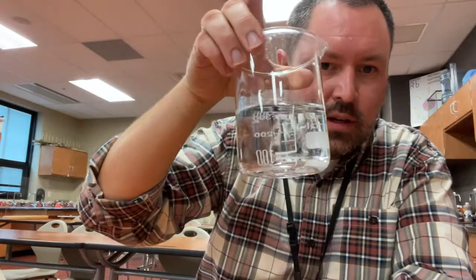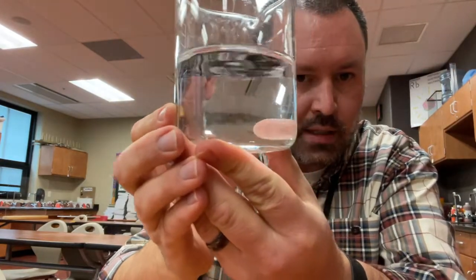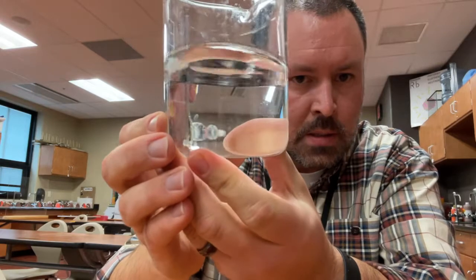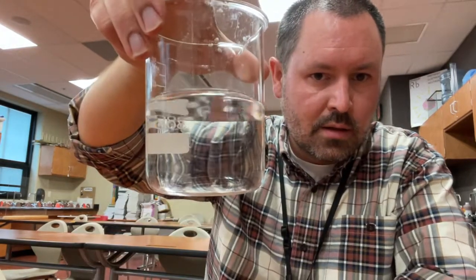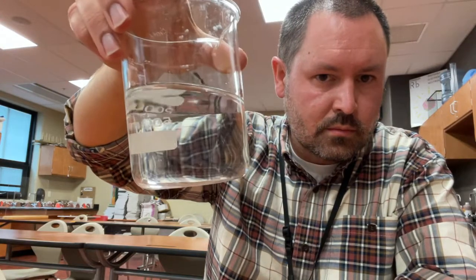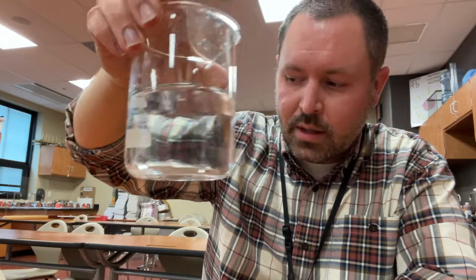And then lastly, vinegar. Vinegar is a mixture. You have to decide whether it's homogeneous or heterogeneous, and what it's made of. So this is vinegar. The appearance of vinegar. All right, next we're going to go ahead and try the Tyndall effect for each one of these things.